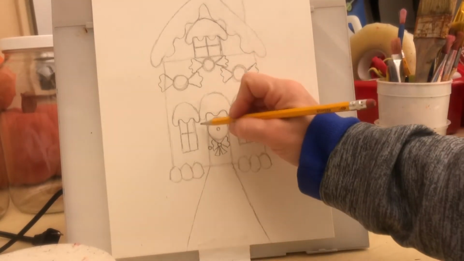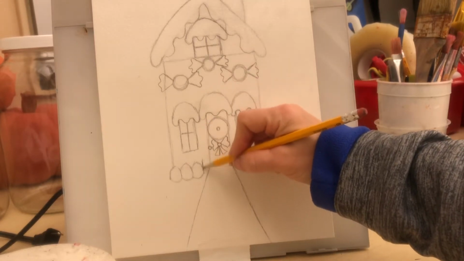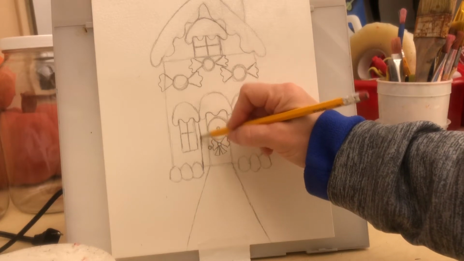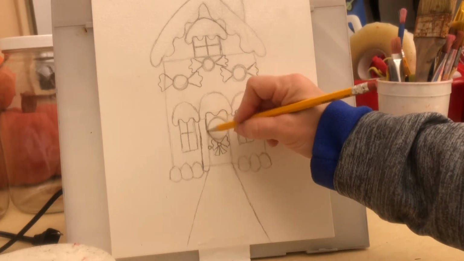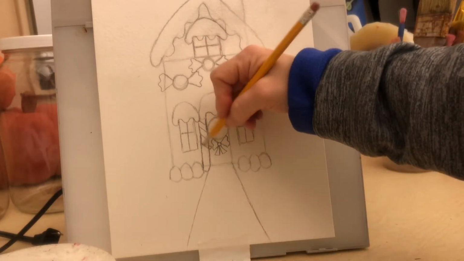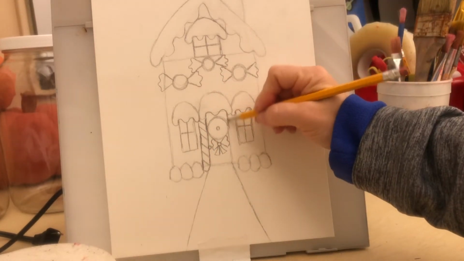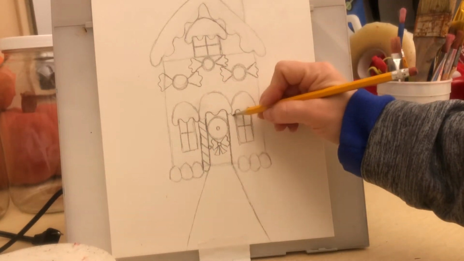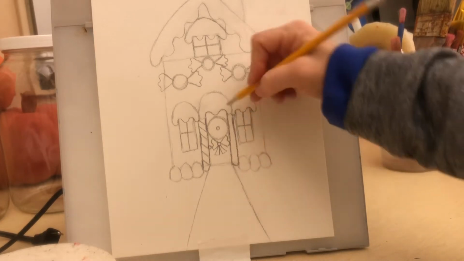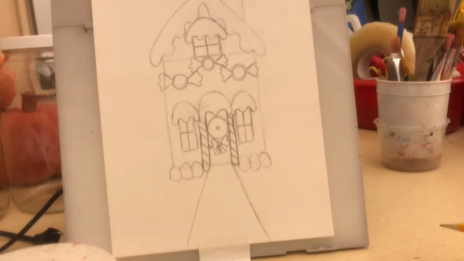Okay, now what do we have to do here? We're going to add all the peppermint. So all the peppermint is that red and white candy. Here we go. I'm going to add a stick of peppermint on the side of the door with diagonal stripes going throughout. So it's just 2 little lines going vertical up and down next to the door, and it's just the stick part, so I'm going to make these diagonal lines through that.